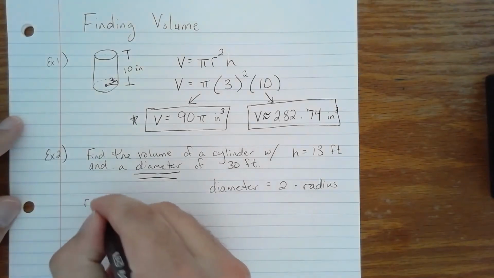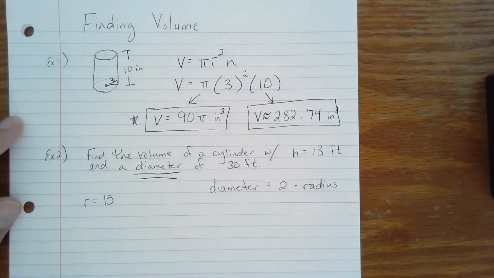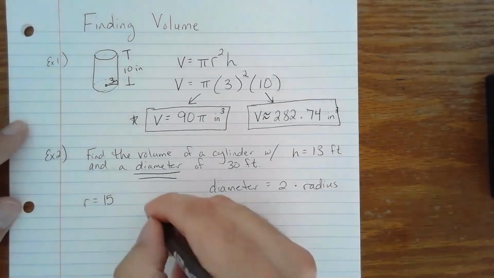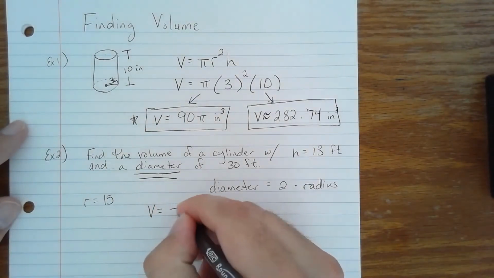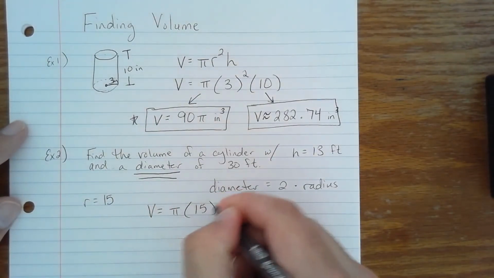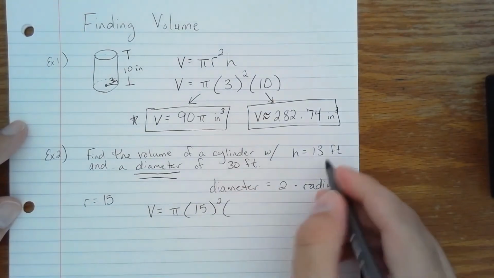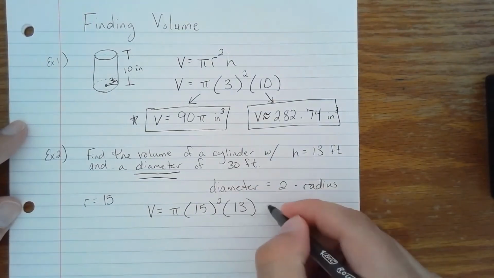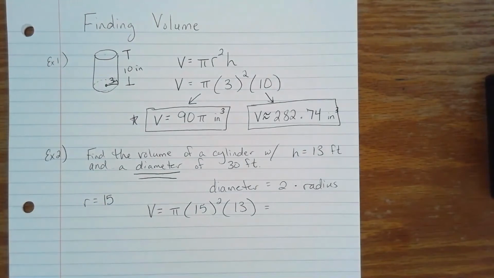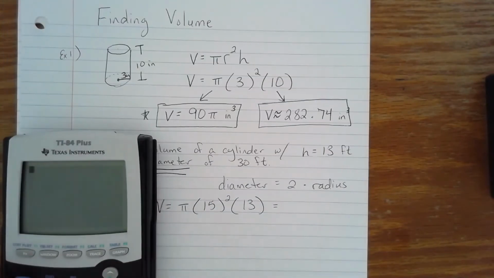Our radius would actually be 15. Once you're over that first hurdle, this is not a problem at all. Because now we do pi times 15 squared times the 13 for the height, and we can come up with our volume very simply. So let's go ahead and drop this into a calculator very fast.